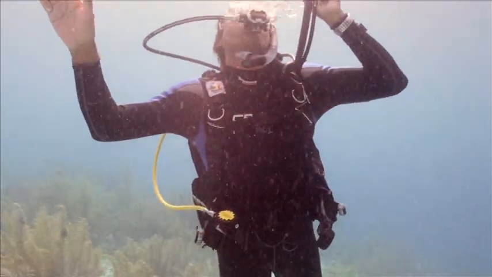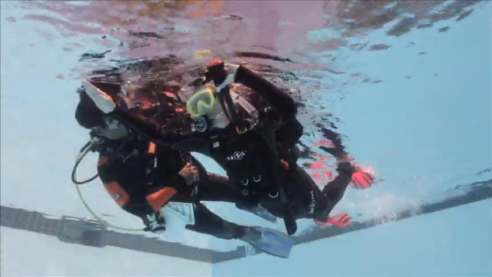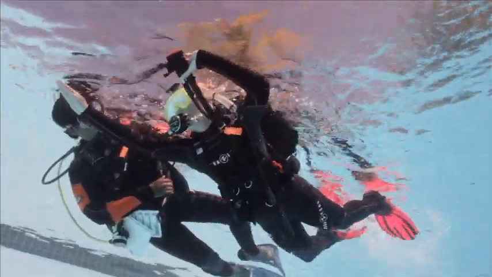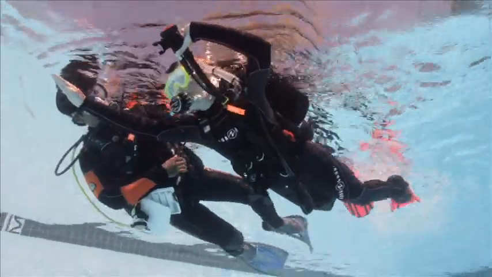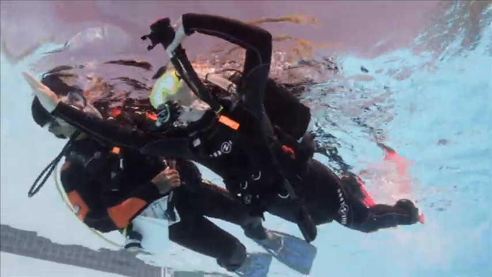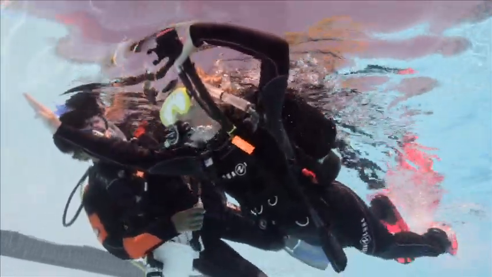Simply look up and swim to the surface, making an ah sound to assure that you exhale to avoid lung overexpansion injury. You will learn this first by swimming horizontally in confined water with your instructor. Ascend at a safe rate. Keep your regulator in your mouth and keep all your gear in place. You'll learn more in the Your Skills as a Diver section.